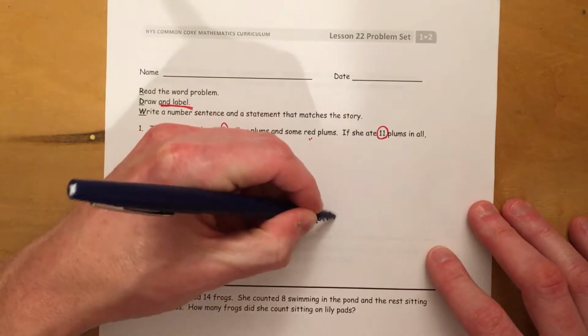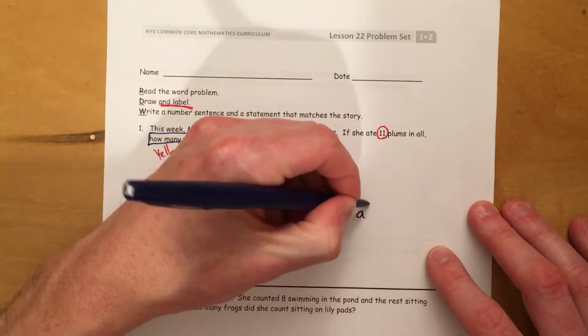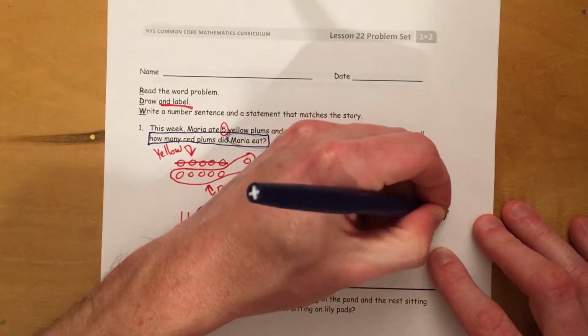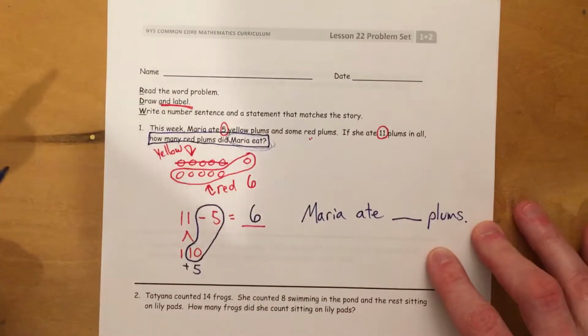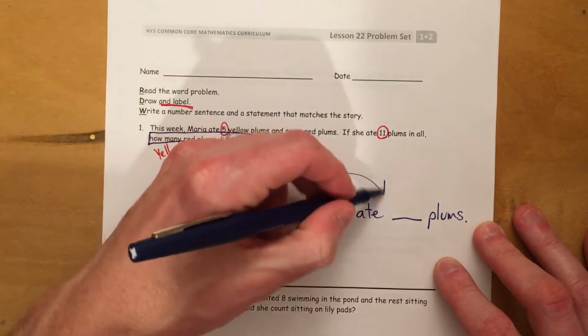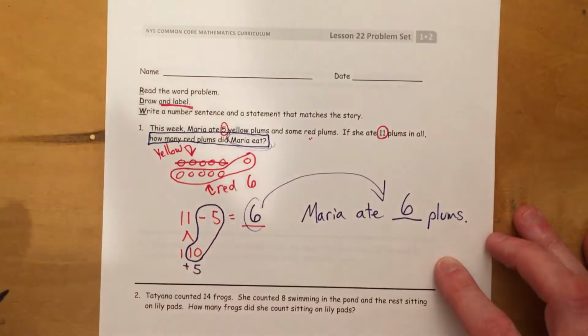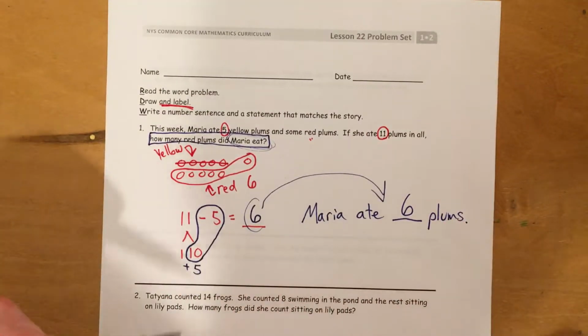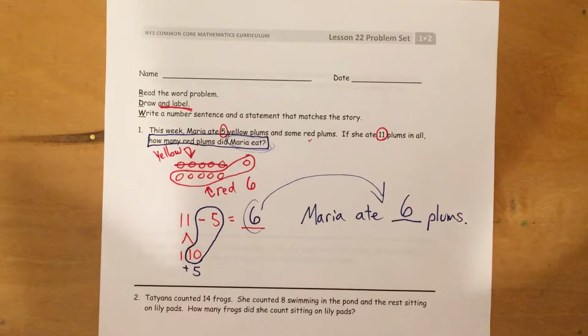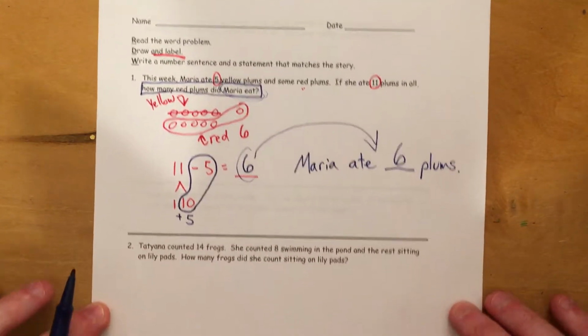So Maria ate blank plums. And how many did she eat? She ate 6. So I'm going to go ahead and read the rest of these to you, and you're going to work with a partner to solve them, okay?